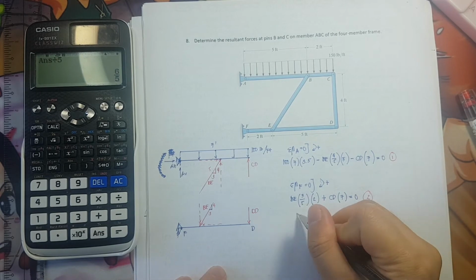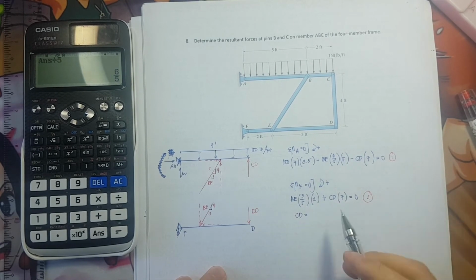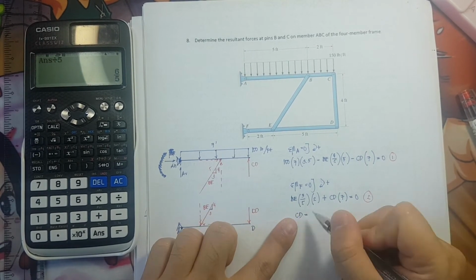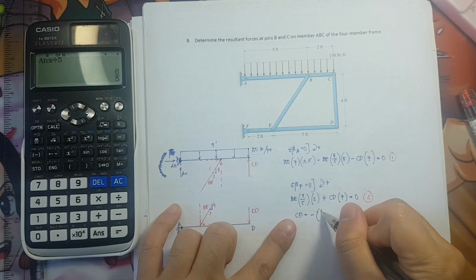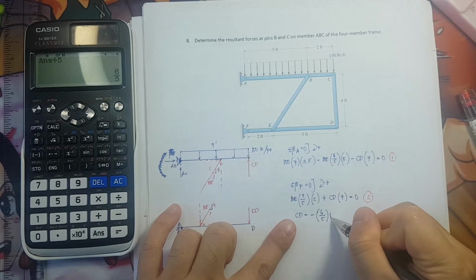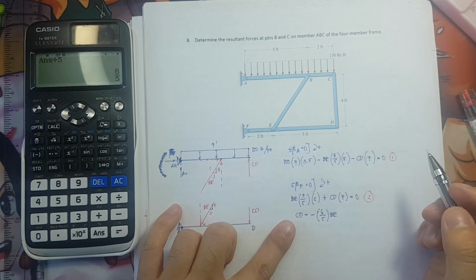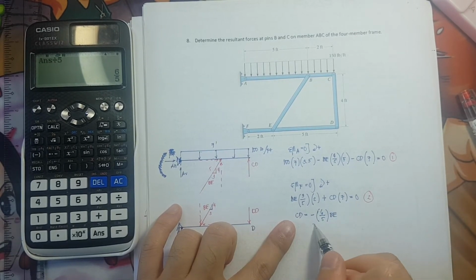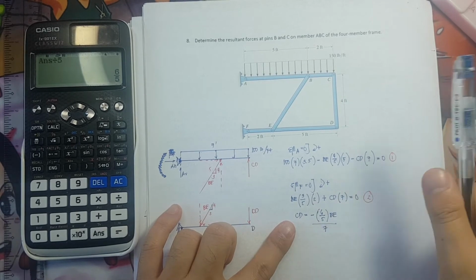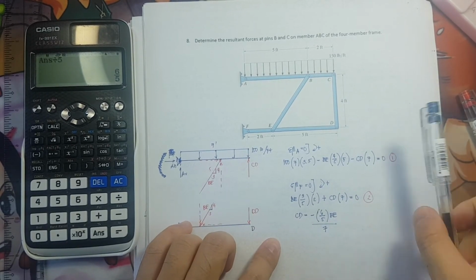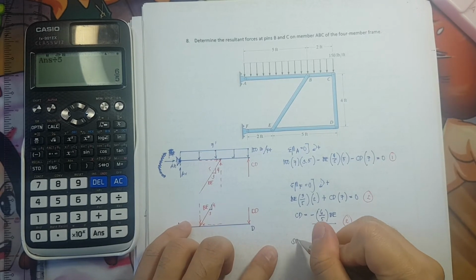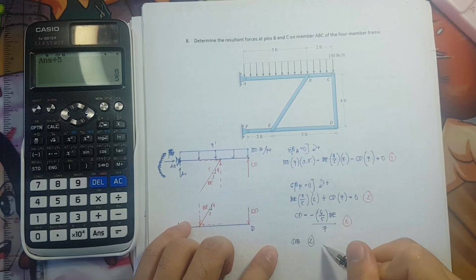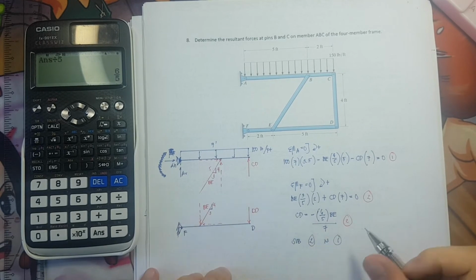So we have here CD is equivalent to negative 6 over 5 BE divided by 7. So substitute this. So this is our equation 2. So substitute 2 in 1.